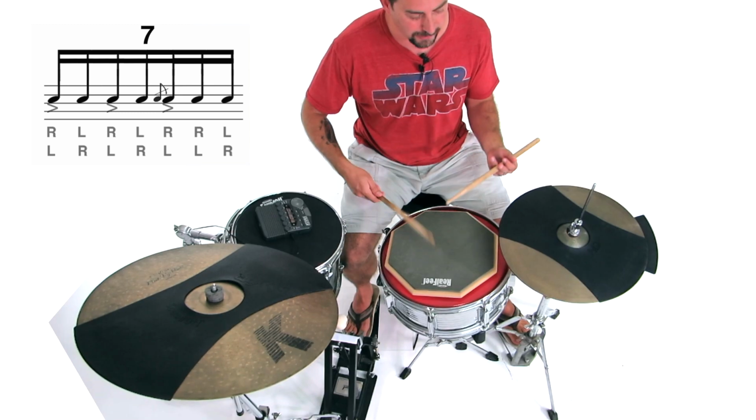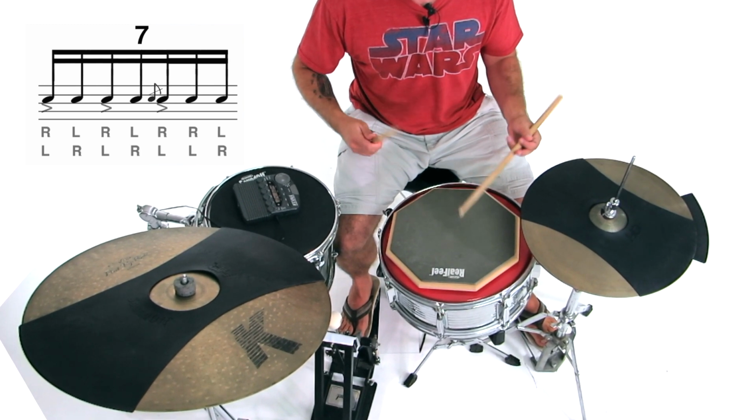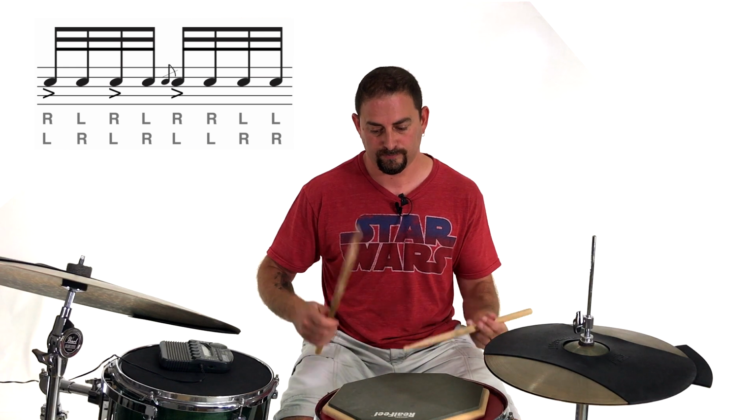Para-para-fliddle tap, para-para-fliddle tap. 1 E and a end E and 2 E and a end E, 3 E and a end E and 4 E and a end E and 32nd notes. Para-para-fliddle diddle, para-para-fliddle diddle. So practicing it inside of each rhythm is also a great way to work on the sticking.